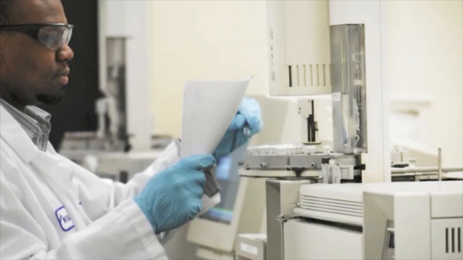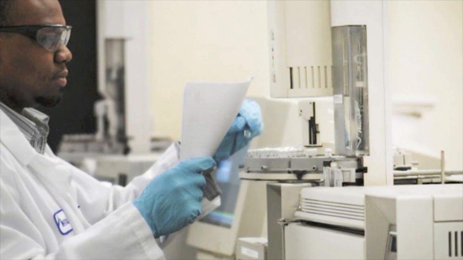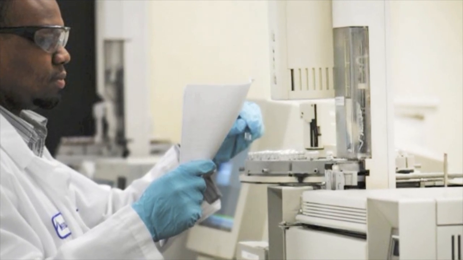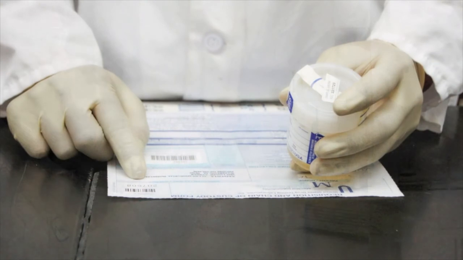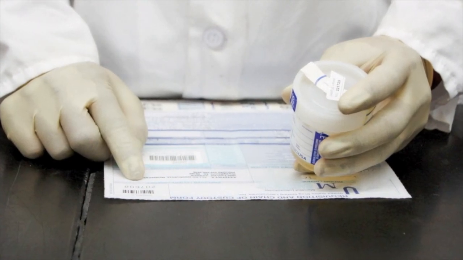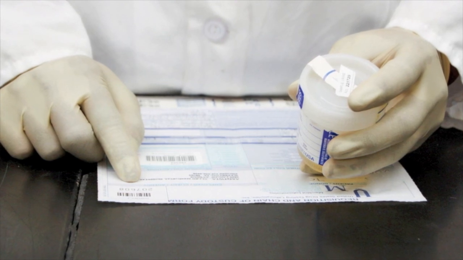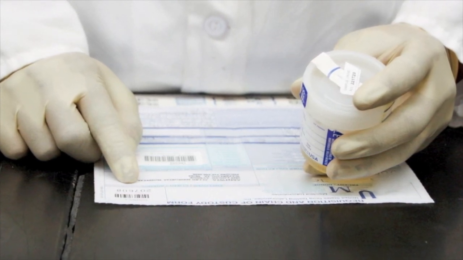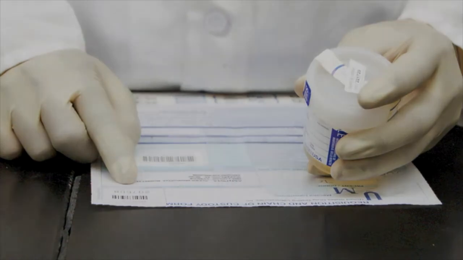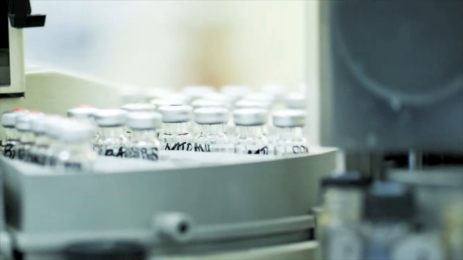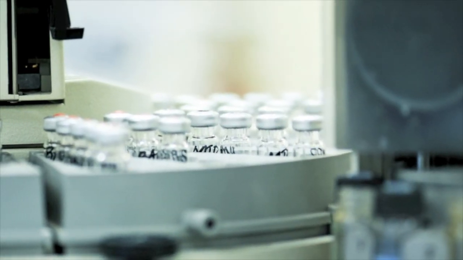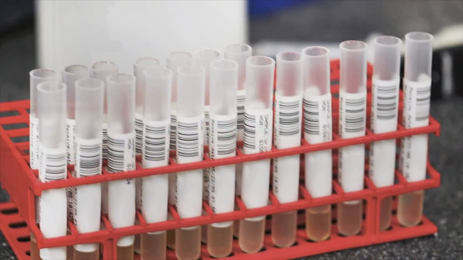Once accessioned into the LIMS, each specimen container is verified against a work list pulled from the system. Similarly, all requisition forms are reviewed against work lists generated from the LIMS. These review steps are conducted after all specimens have been received for the day. Each specimen forwarded to the initial testing section is identified by barcode label.